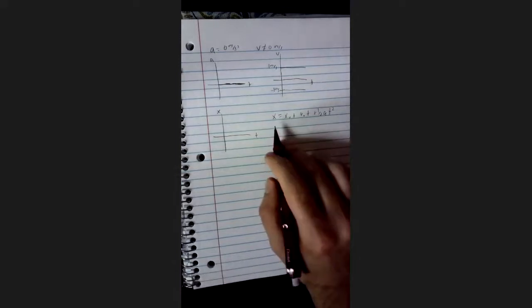Okay, well, remember our formula for position is like this. So this is our formula for position if acceleration is constant. In this case, acceleration is 0. So our formula for position then just looks like this. And what sort of shape is this? This is a line.